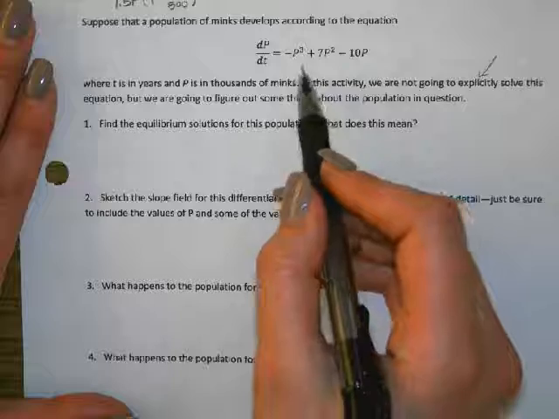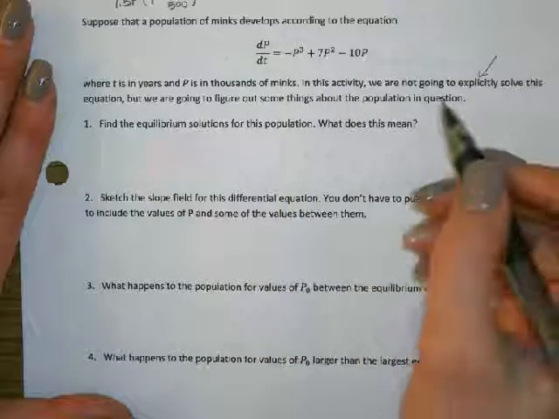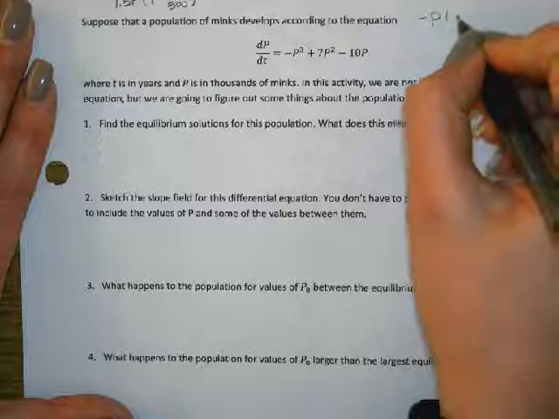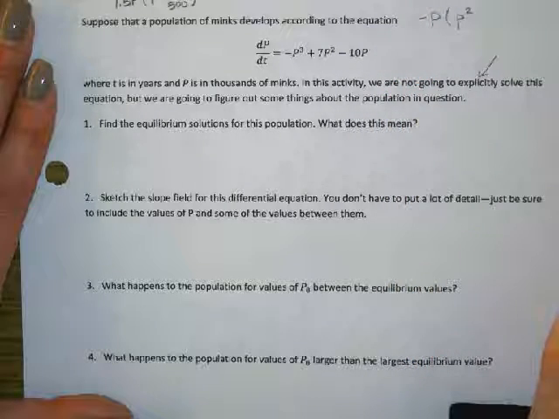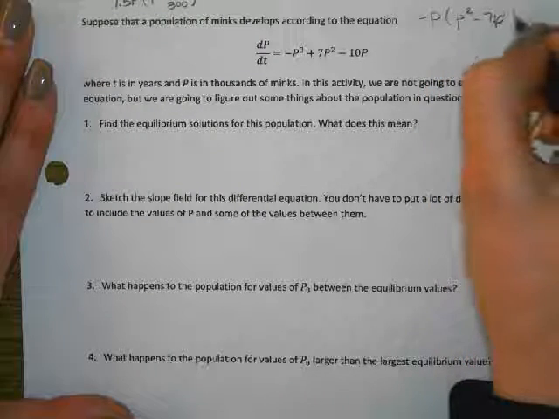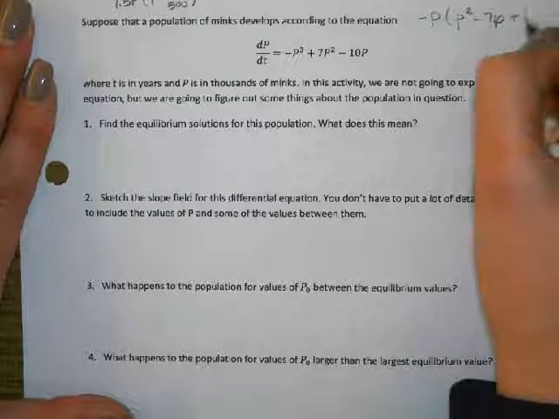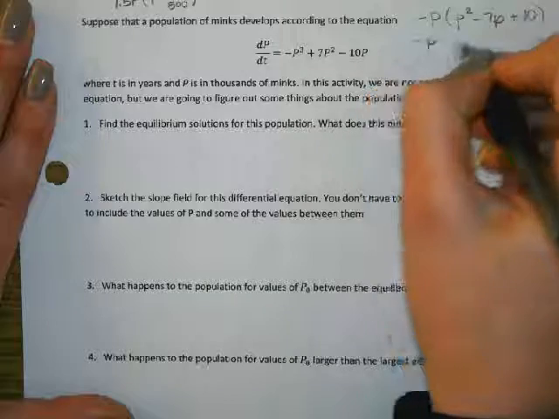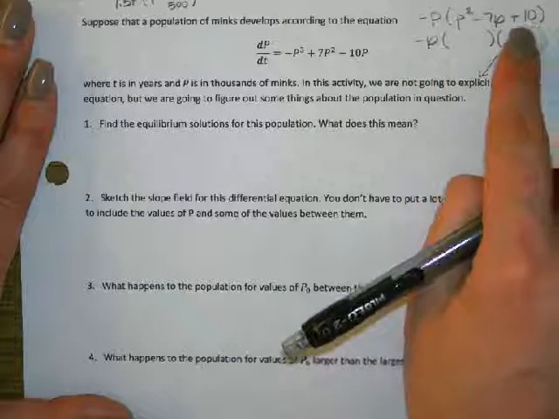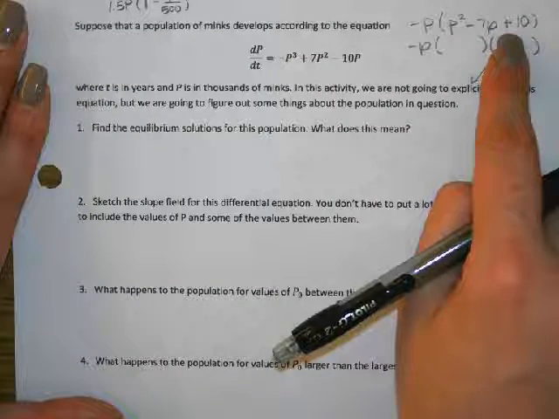So how could I factor this trinomial? I'm going to take out a negative P as the GCF, and that gives me P squared minus 7P plus 10. Okay? And then how does this part factor? 2 and 5.